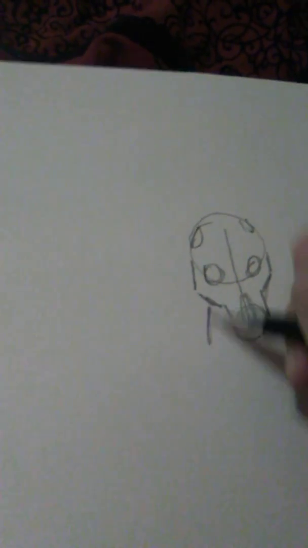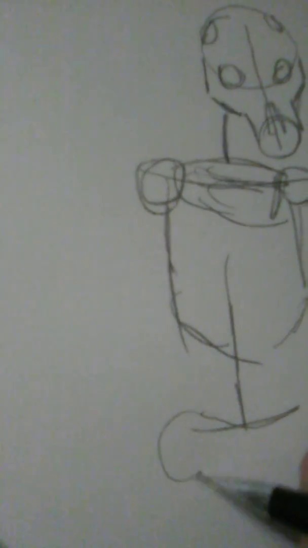Okay, now we do this. This is the neck. Now I like to add a little bit of a clavicle bone here. You can see where the shoulders connect. And here, this is the pelvis. Just so that you know what I'm basically looking at now. Okay, there we go. Now we have a little bit of room at the bottom of the page for you to do the legs.